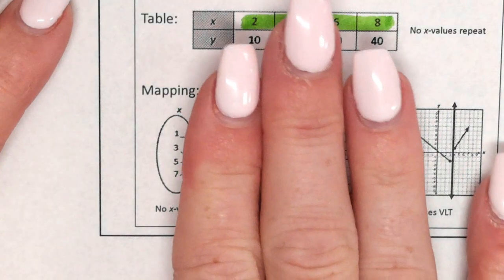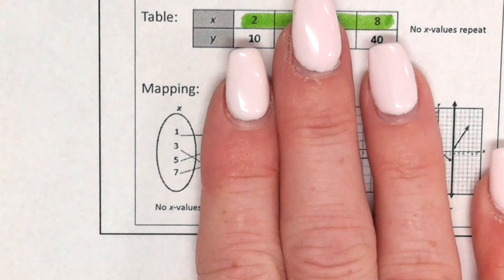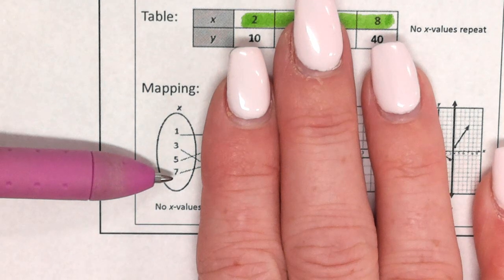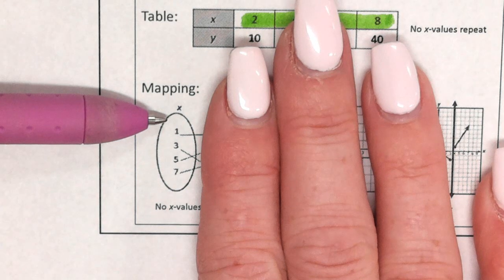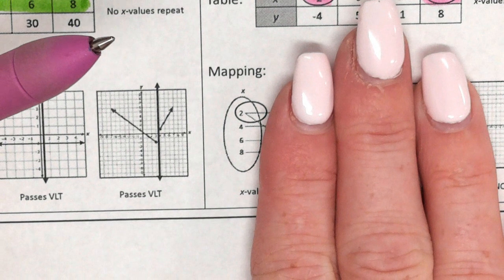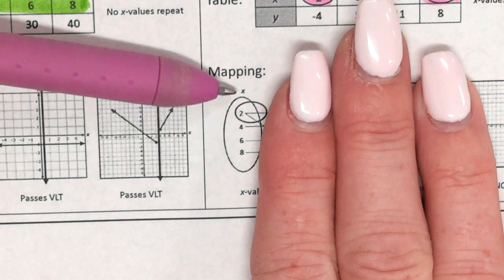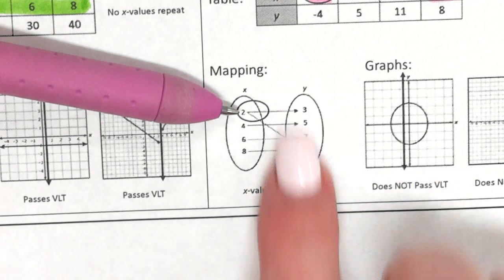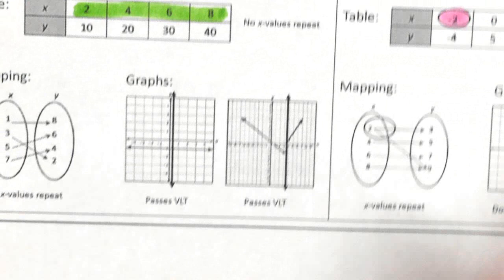Cover the y column, and all you're asking yourself is, does every x only have one line coming out of it? Yes, so this is a function. Look over here. Why is this not a function? And they already circled it. The 2 has 2 lines coming out. Do we care about the y's? No. All right. Let's talk about graphs.